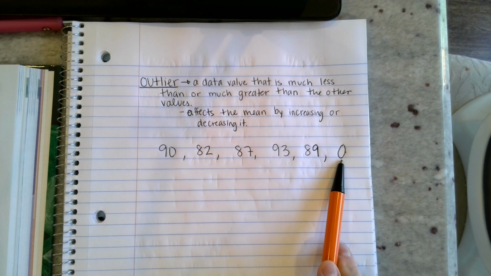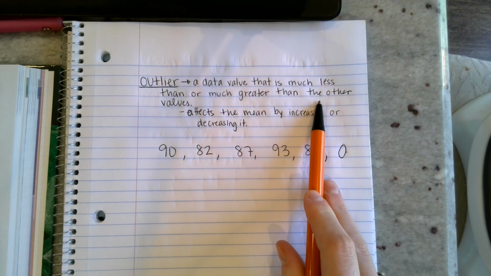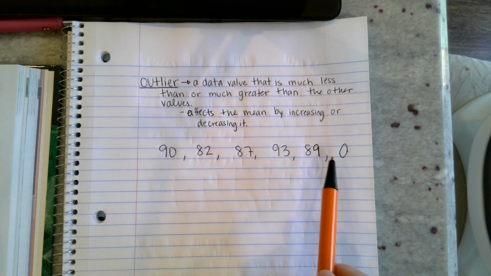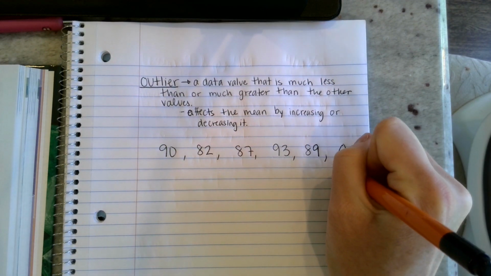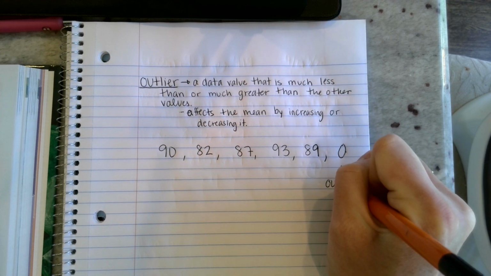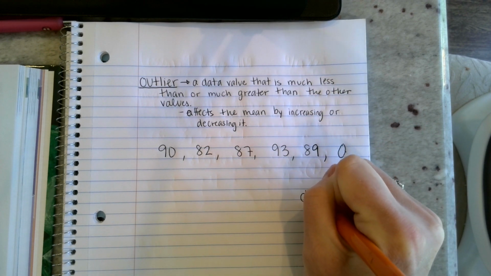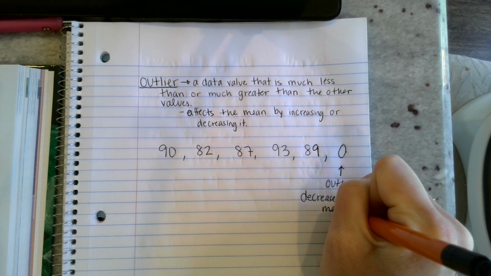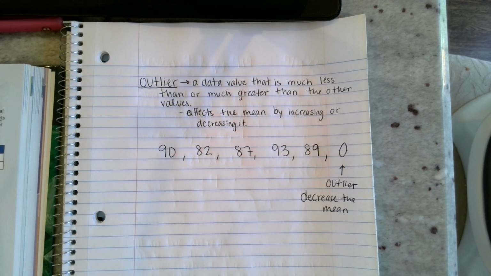This is an outlier. It is a value that is much less than, in this example, much less than all the other values, and this would decrease the mean. So that would be an outlier, and that would decrease the mean.